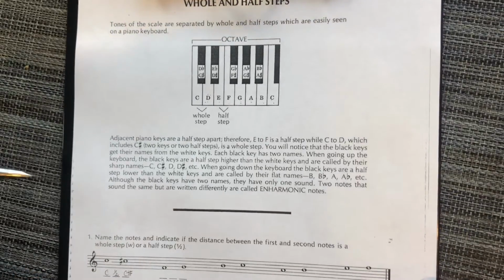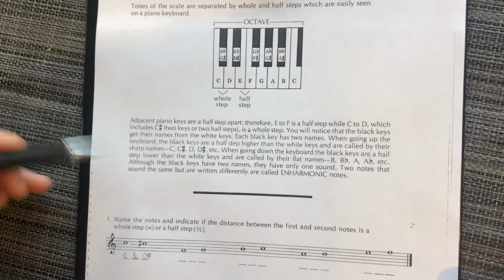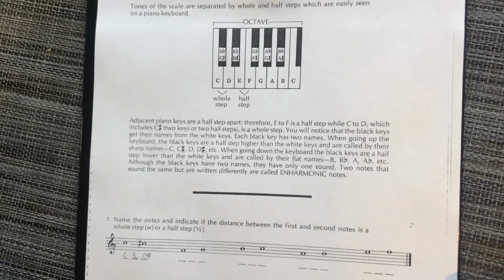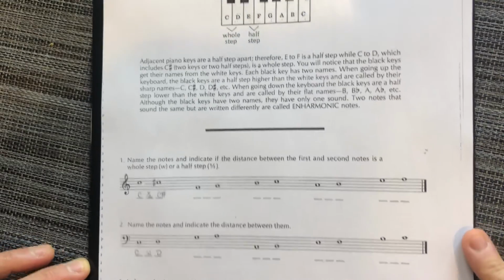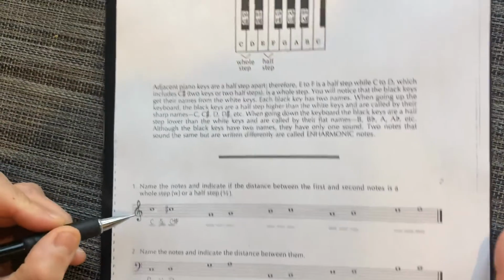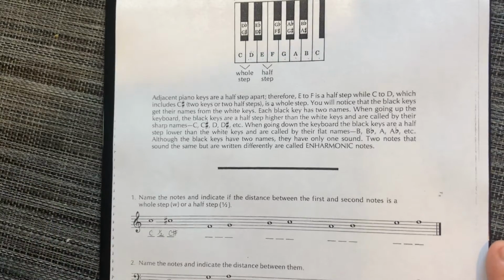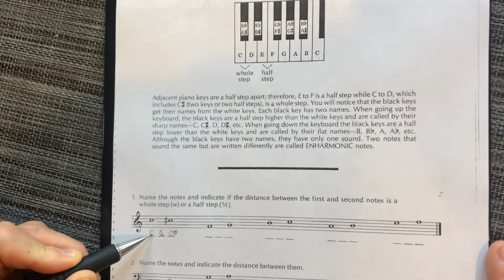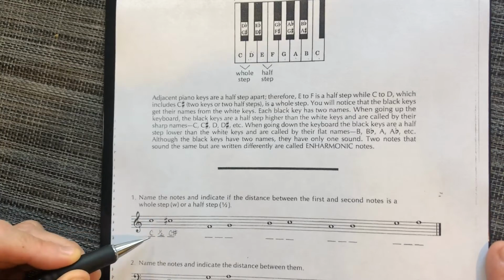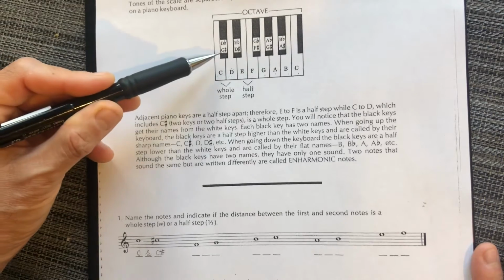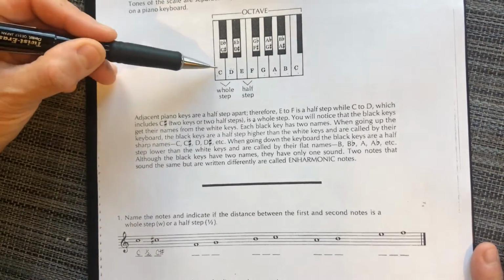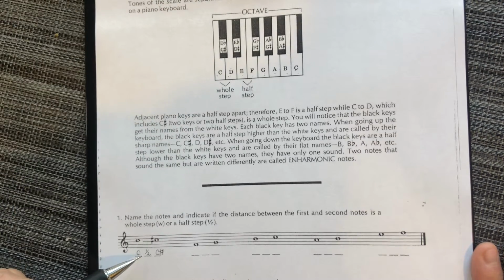Okay, so they do give you an explanation, which is basically what I put in the YouTube video. And what they want you to do, or what I want you to do, is name the notes. So for the first example they give you, you have to know your treble clef notes, of course. This first note here is C. The second note here is C sharp. So I'm going to find C and C sharp on the piano keyboard. Here's C, and here's C sharp. So the distance between C and C sharp is a half step, and that's why they said half step. So C is a half step to C sharp.